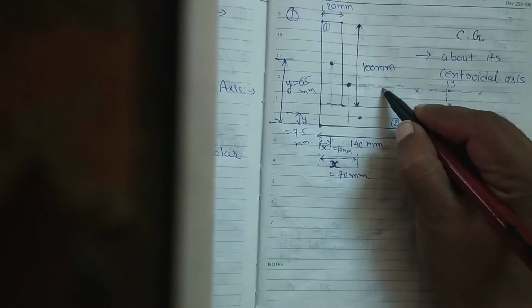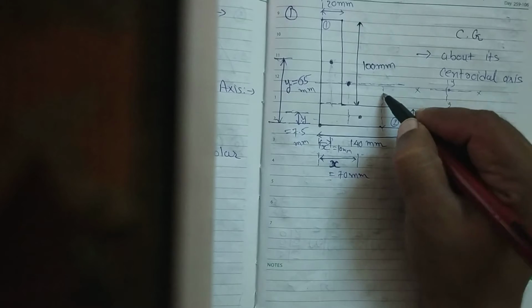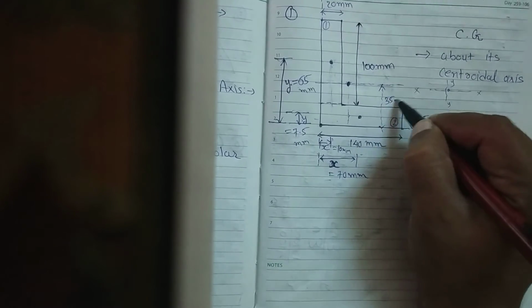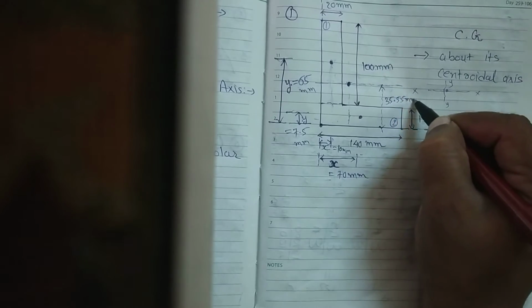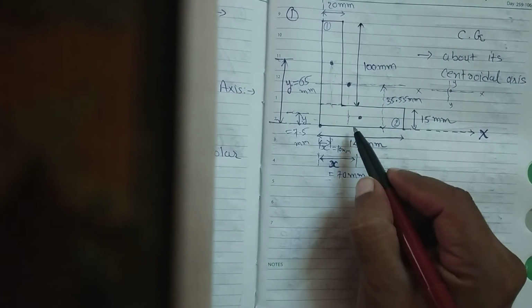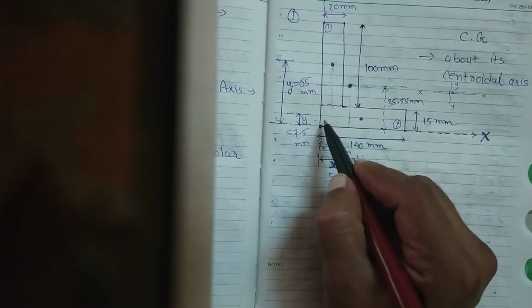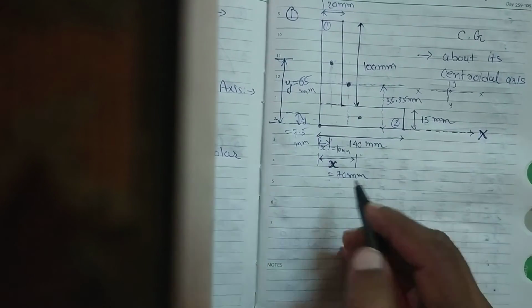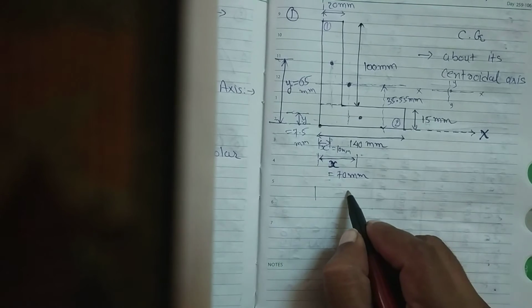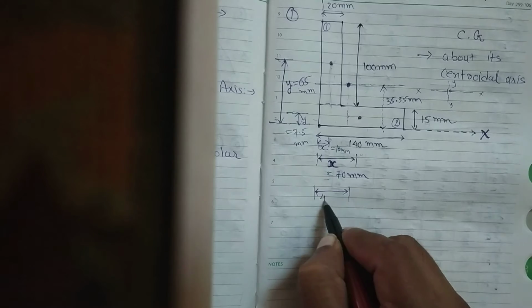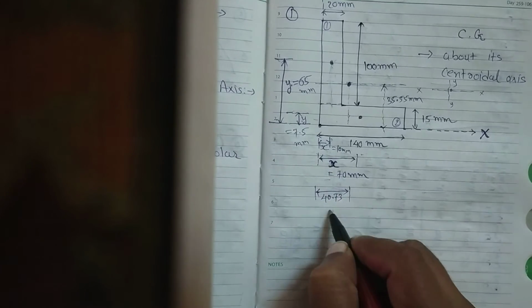As you can mark this dash line, and you can have this distance from here to here, it's 35.55 mm, and the distance from the origin to the coordinate x is 40.73 mm.